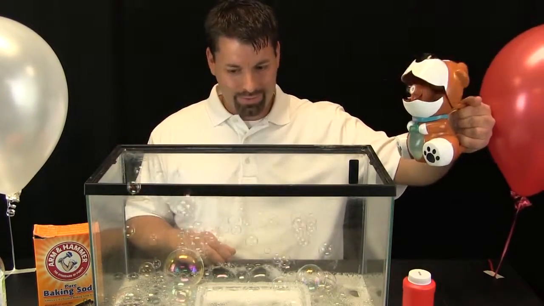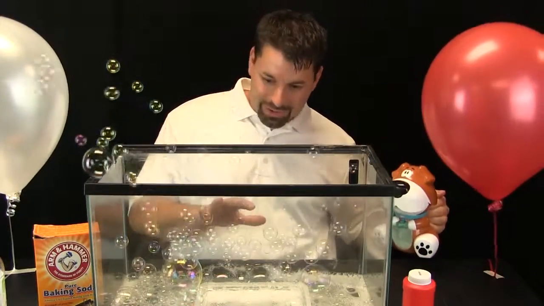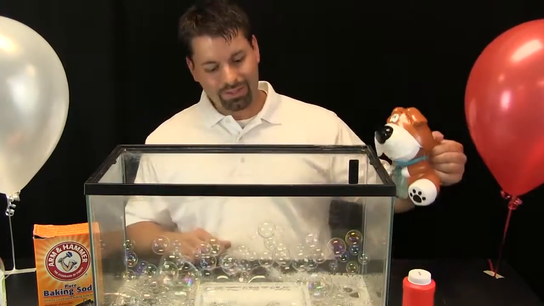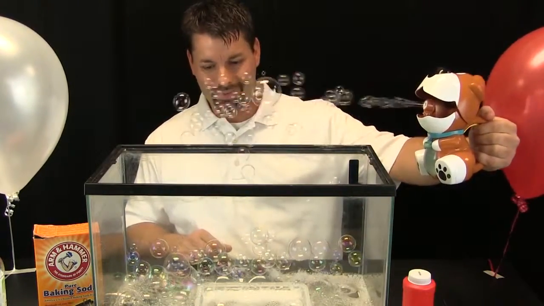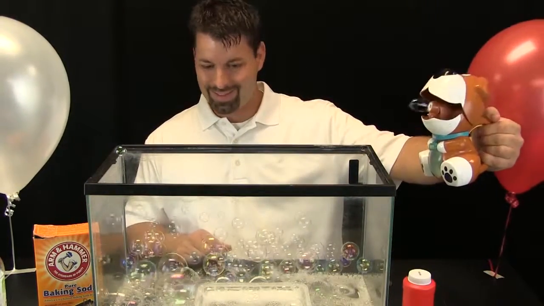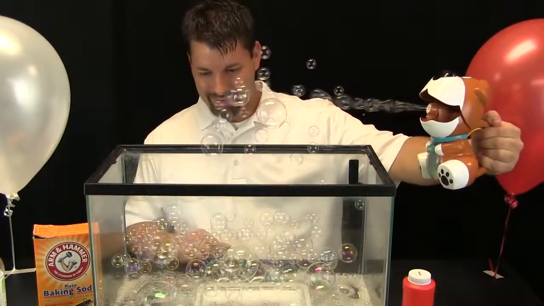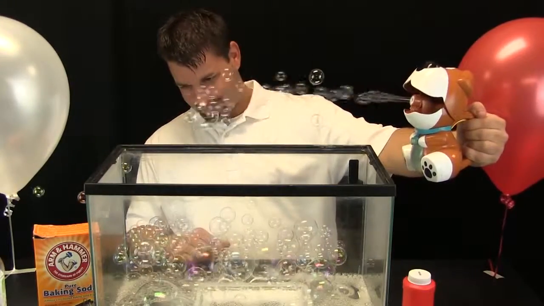Keep going, Mitz. And they're still there. There's a layer of carbon dioxide gas. It's taking up space. We're going to pile the bubbles in.